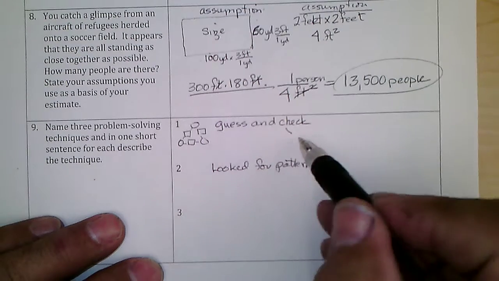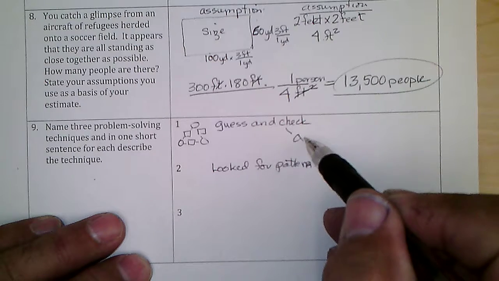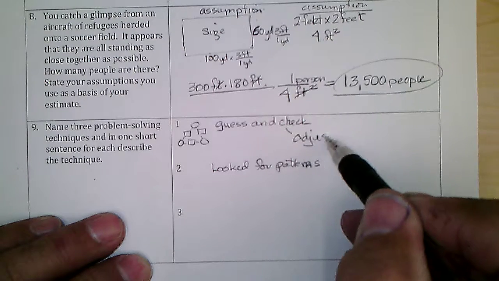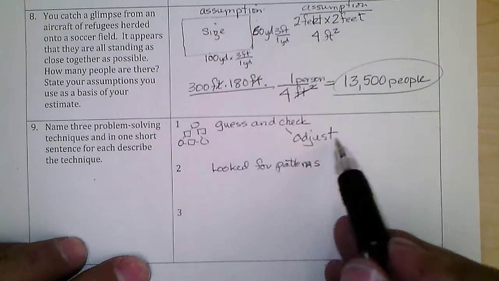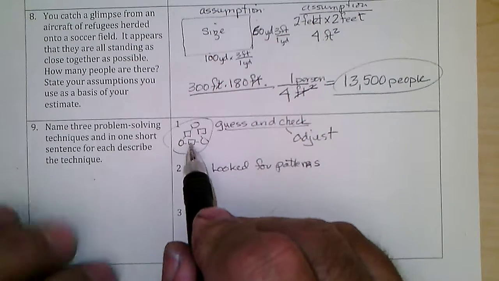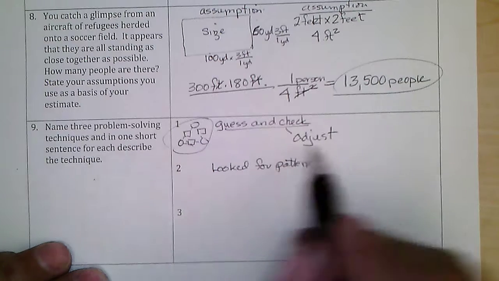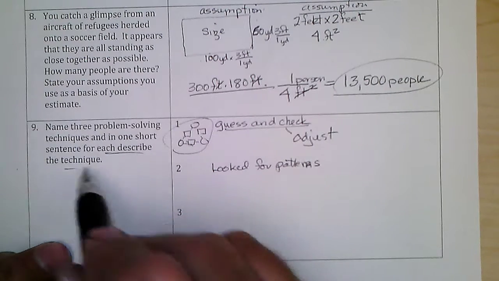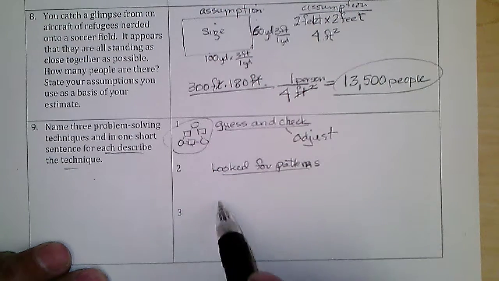Guess and check and adjust. So here's this. I would explain somehow. That's what we did here, and maybe explain a little bit about that, describe the technique. We looked for patterns.